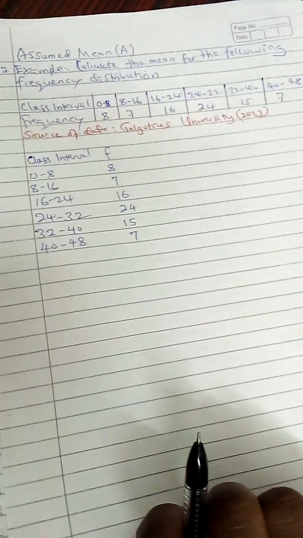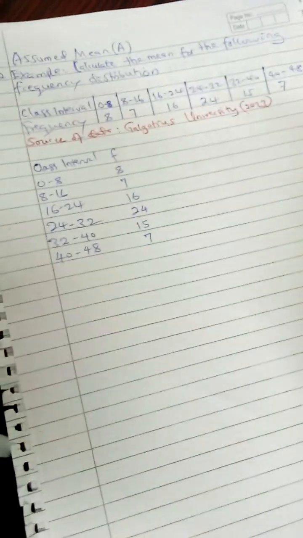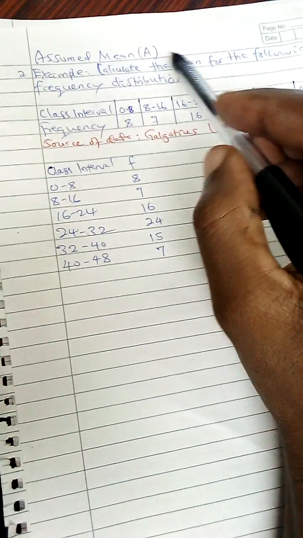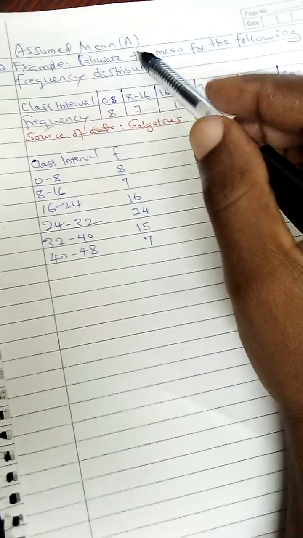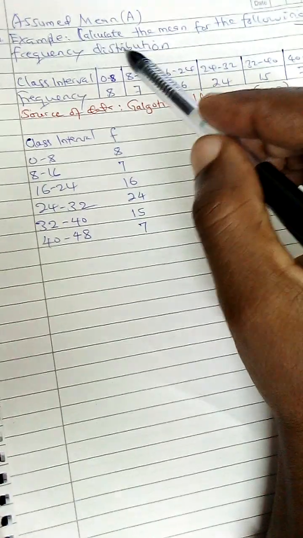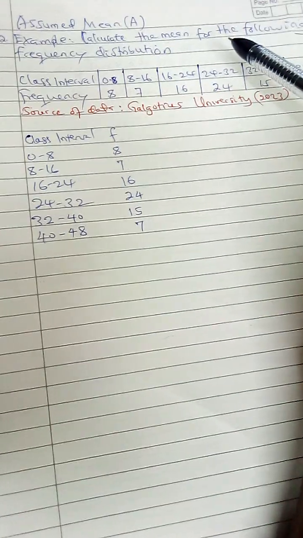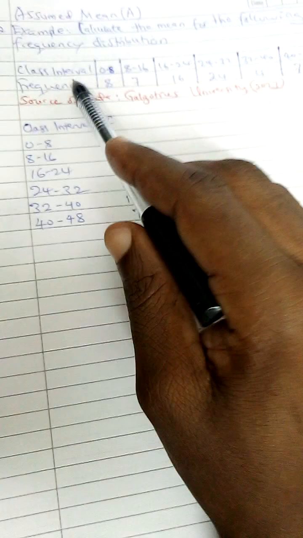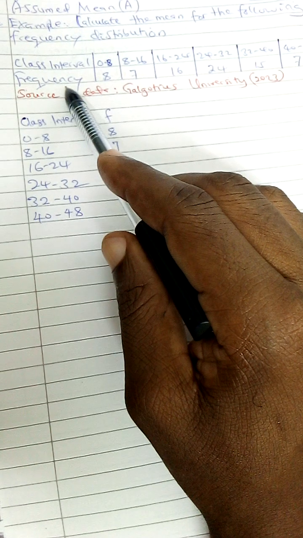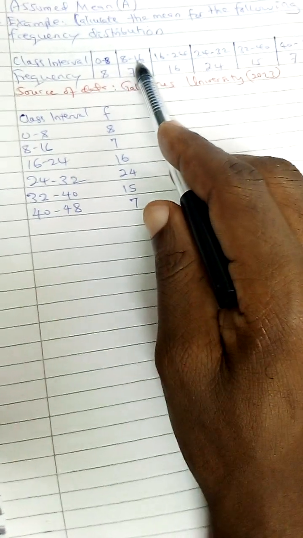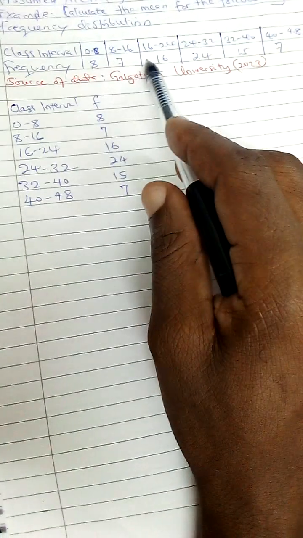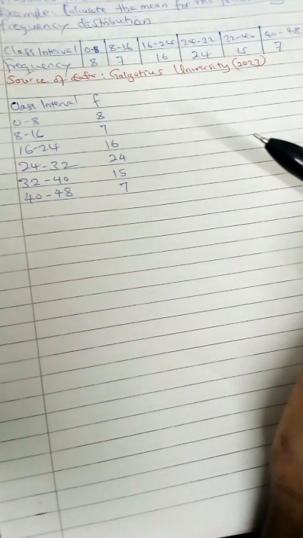And in our discussion today, we are still discussing the mean, and today we are discussing the assumed mean. Let's see the example here. Calculate the mean for the following frequency distribution. We have the data given here. You can see this is the class interval, and we have the frequency here.